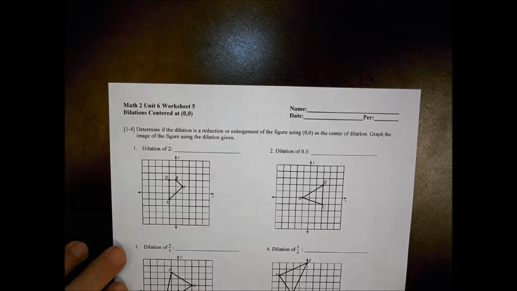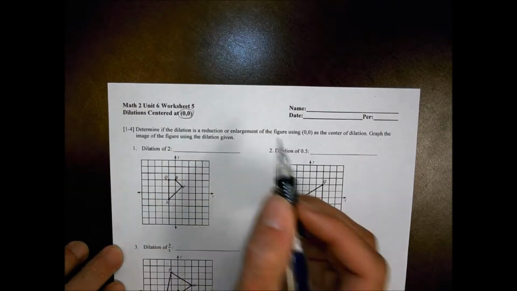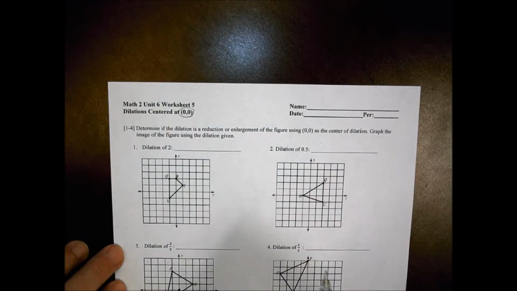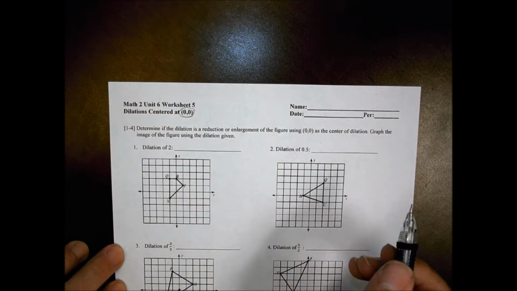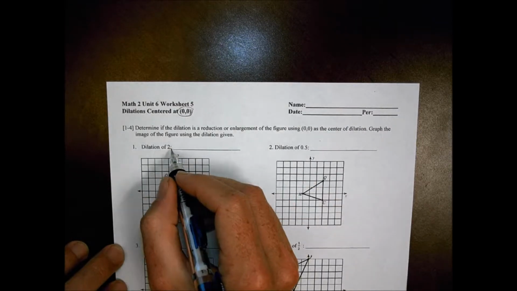Okay, hey, this is Math 2 Unit 6, Worksheet number 5, looking at dilations that are centered at the origin (0, 0) today. We're going to decide if it's a reduction or enlargement first of all, and then graph the image given the dilation that's given. So first of all, we're doing a dilation of 2.